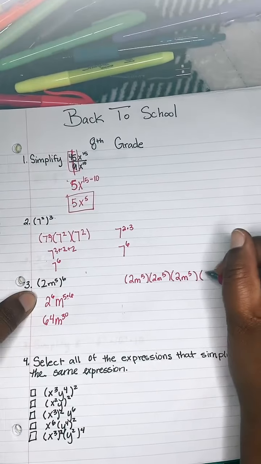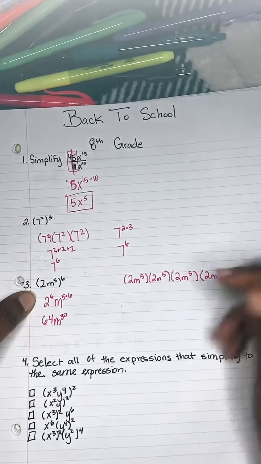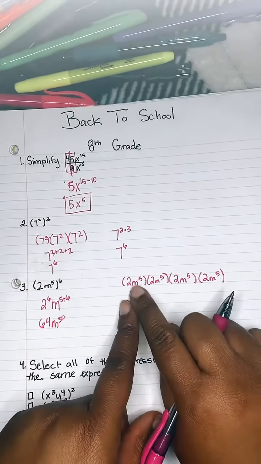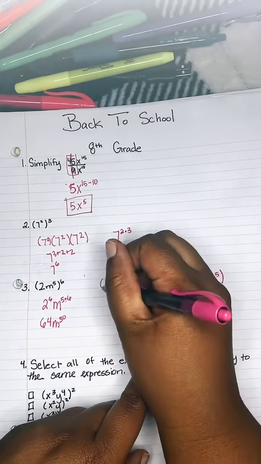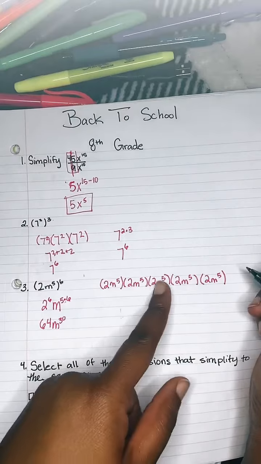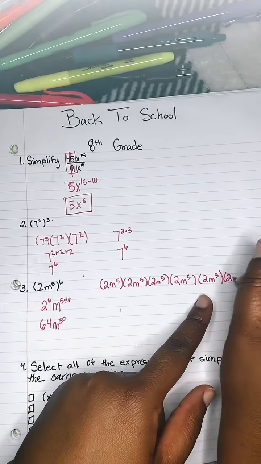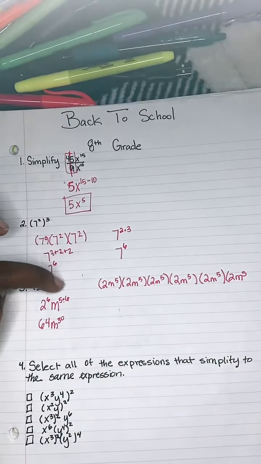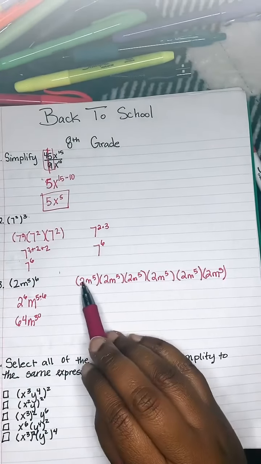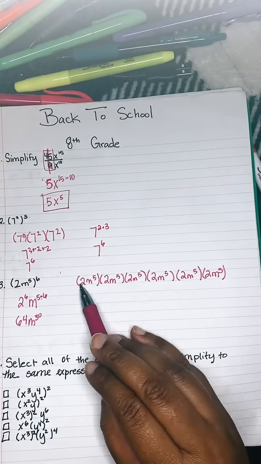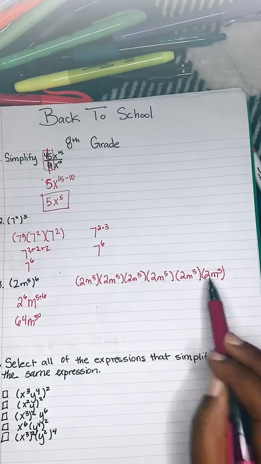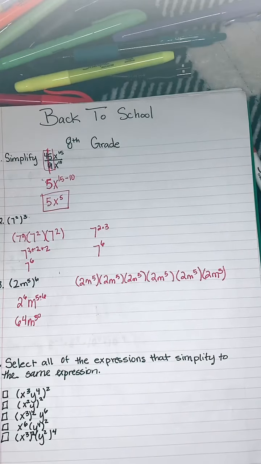Now, let me explain why this makes sense. We will write this 6 times, okay? So 1, 2, 3, 4. I'm going to put 2m to the 5th, and then 1, 2, 3, 4, 5, 6. Because remember, this 6 means we write this 6 times. So what we're doing is we're multiplying 2 times 2 times 2 times 2 times 2 times 2. That's how we get the 64.